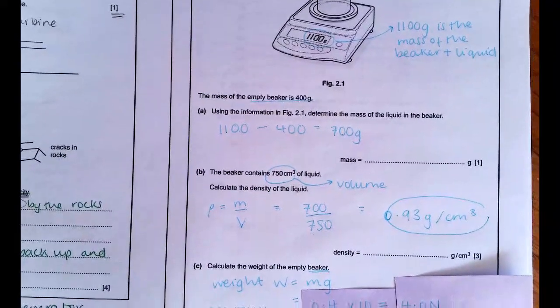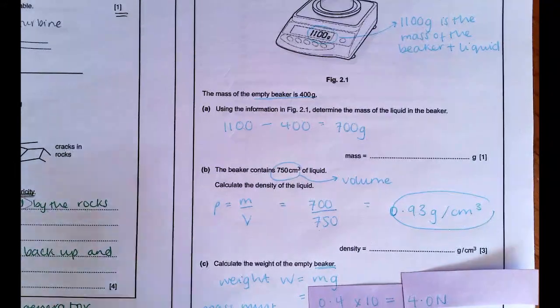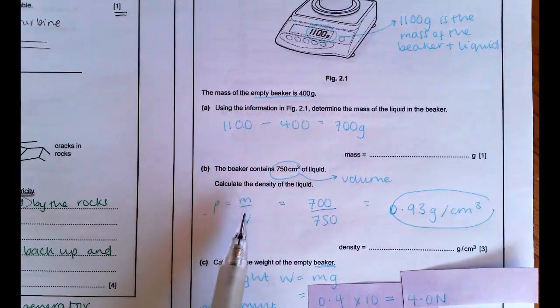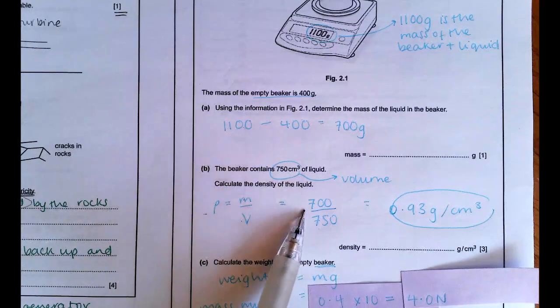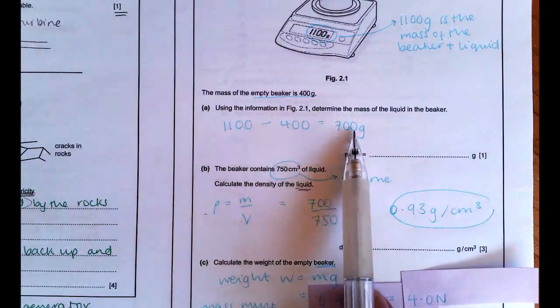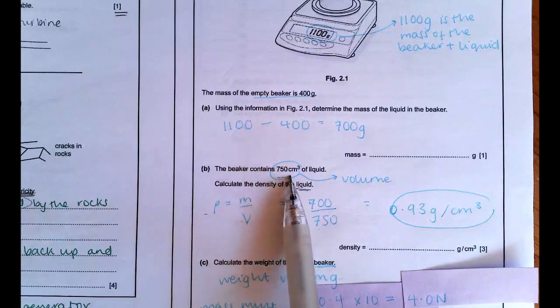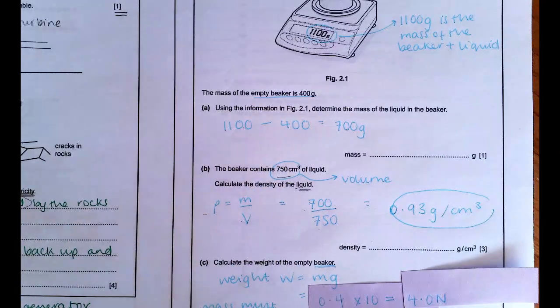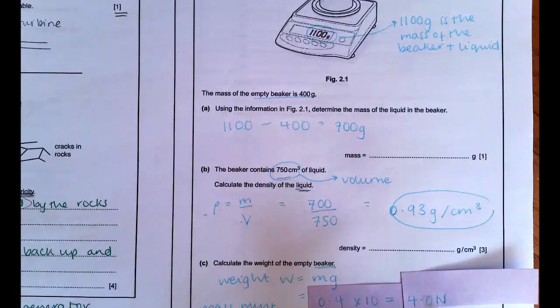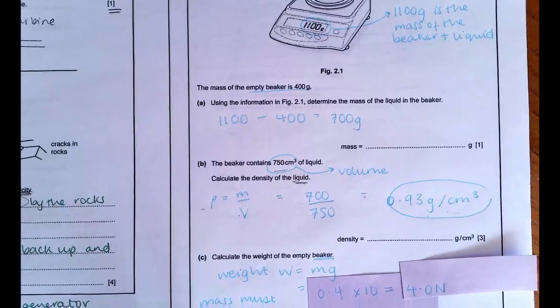Then in B, it asks you to calculate the density of the liquid. Density is mass divided by volume. The mass of the liquid, because we're trying to find the density of the liquid, is the 700 grams. And the volume of the liquid is given as 750 centimetres cubed. And when you plug that in, you get 0.93, and it's grams per centimetre cubed.